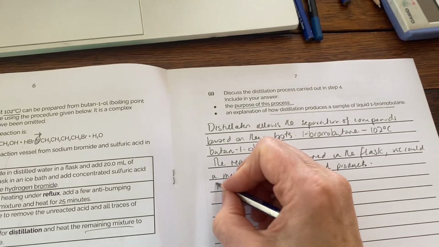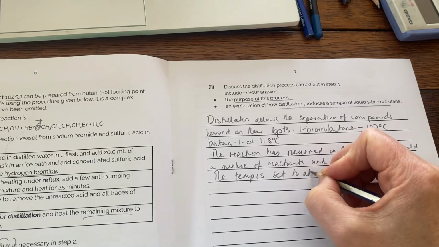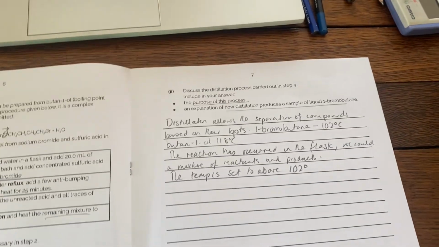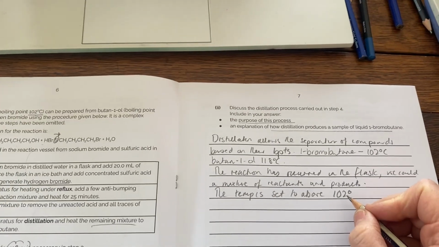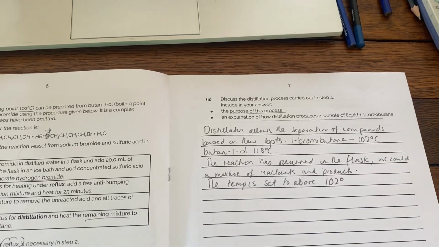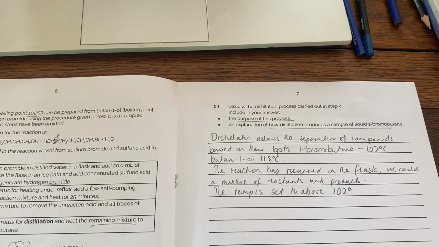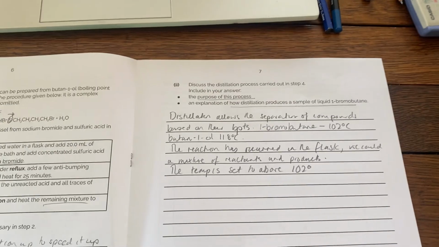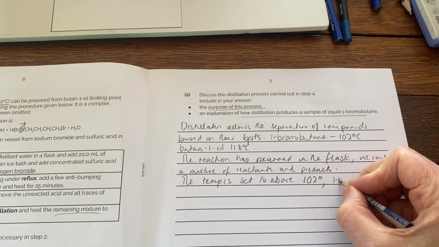So the temperature is set to above 102 degrees. But that does mean that water is going to boil off as well. However, there is probably another step we could take if you're worried about separating those, and that would be using a separating flask, because water is polar and 1-bromobutane is not going to be very miscible with water. So anyway, the temperature is set to above 102 degrees.